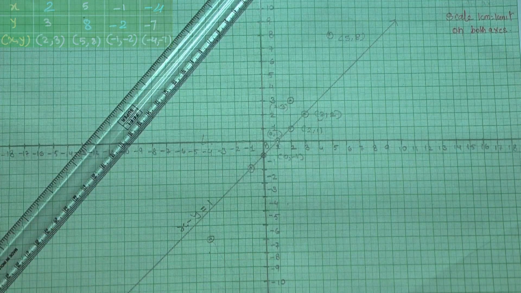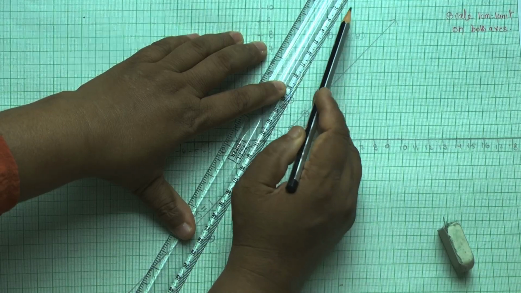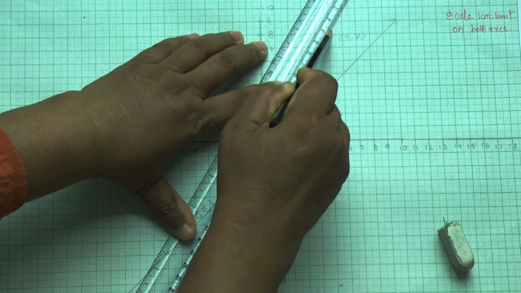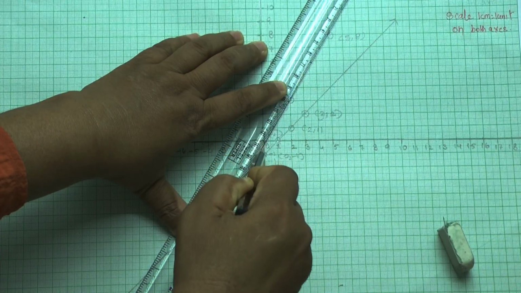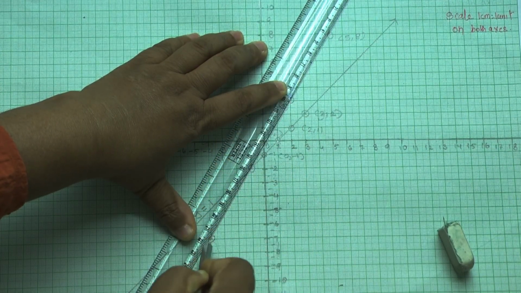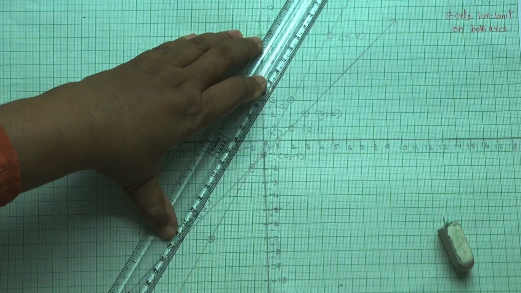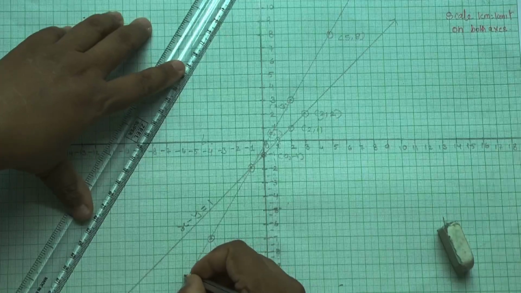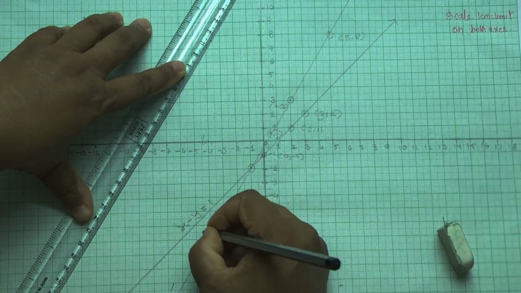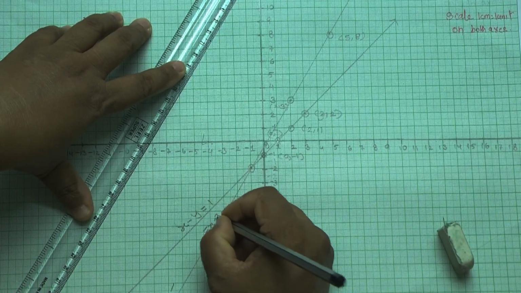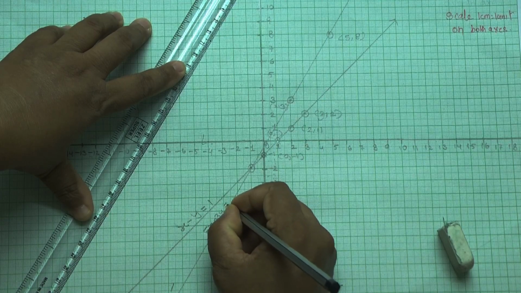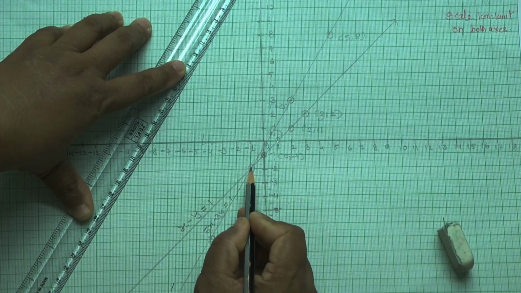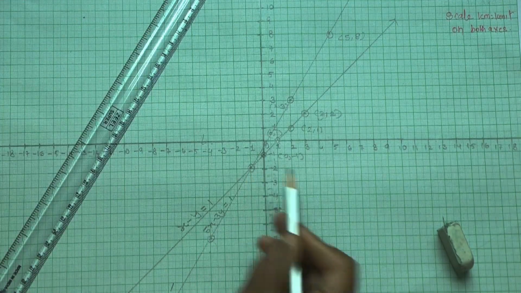Now, I will take the scale, children, and draw a line for 5x minus 3y is equal to 1. Give arrow on both the sides and write the equation of the line 5x minus 3y is equal to 1. Now, these two lines are intersecting each other at this point.